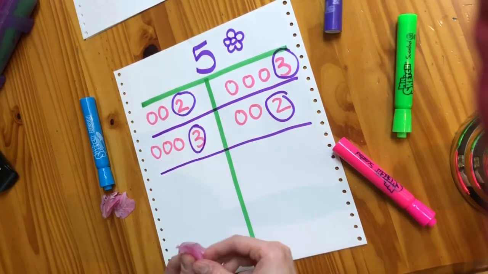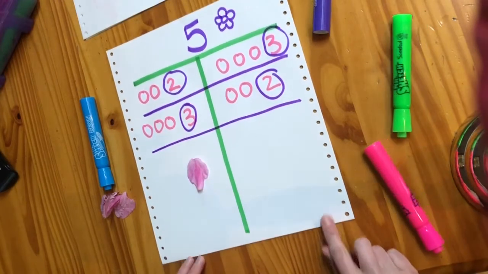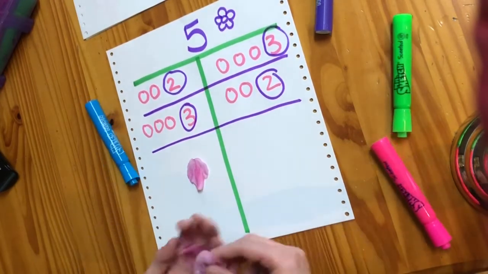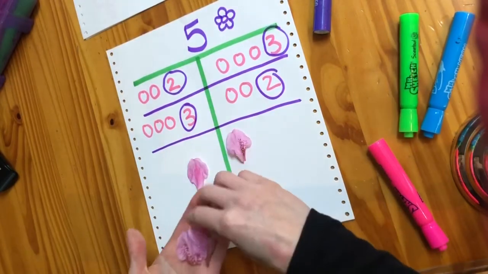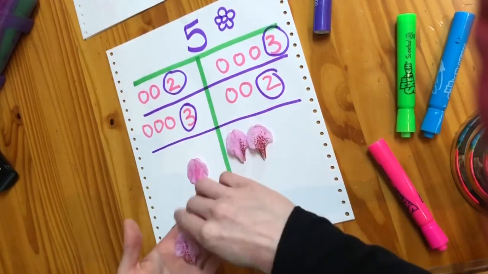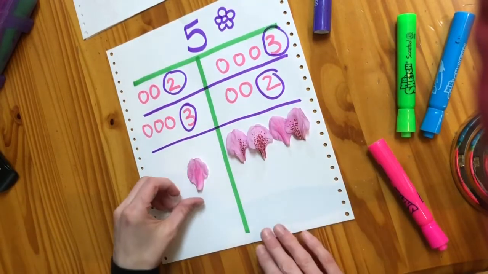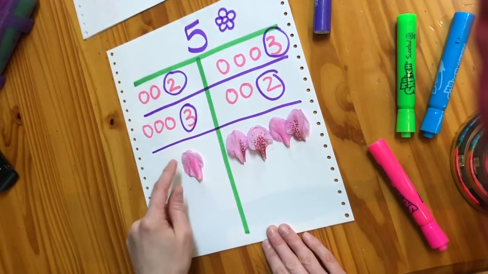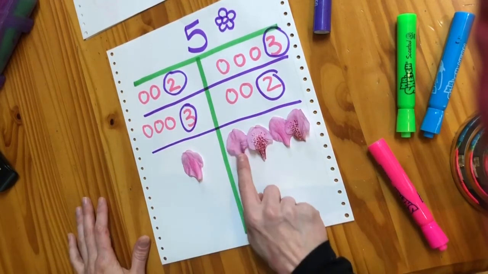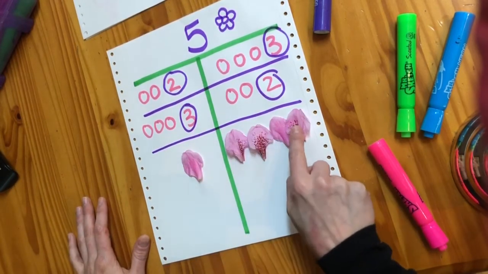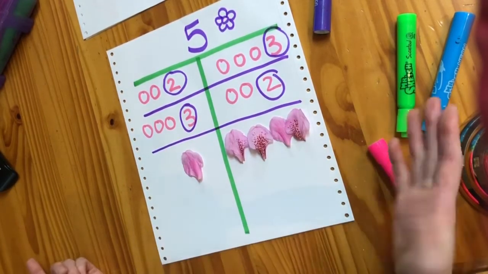Well, if I just put 1 petal in this column, how many petals can I put in the other column? 1, 2, 3, 4. 4 petals are left. So if there's 1 in this column and I need to add enough to it to make 5, I will add 1, 2, 3, 4 more. 1 plus 4 is 5.